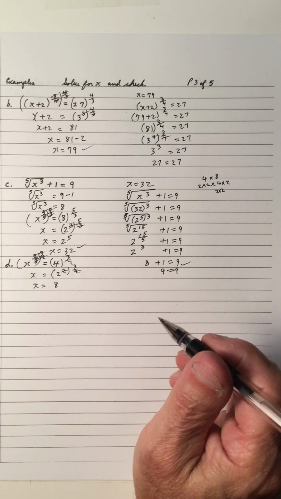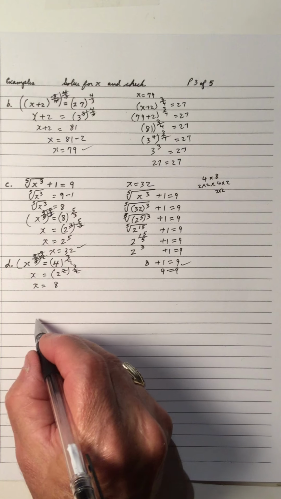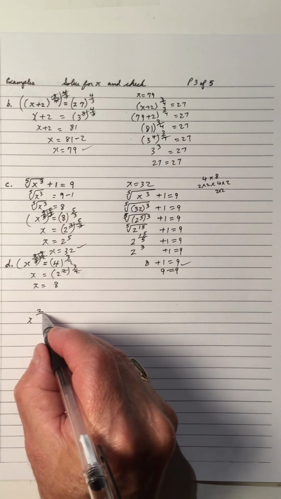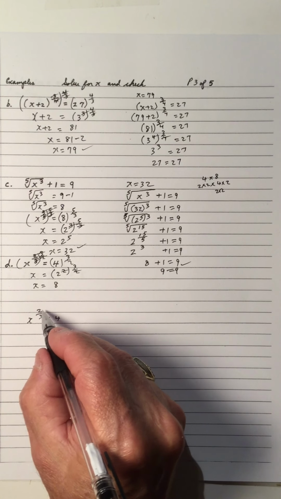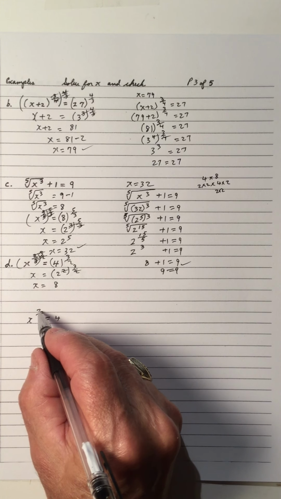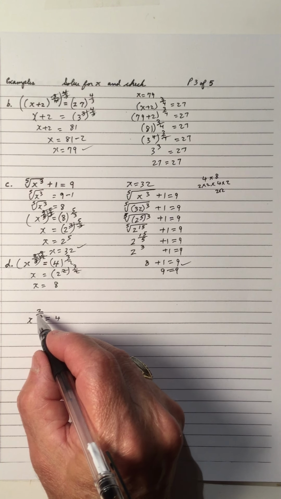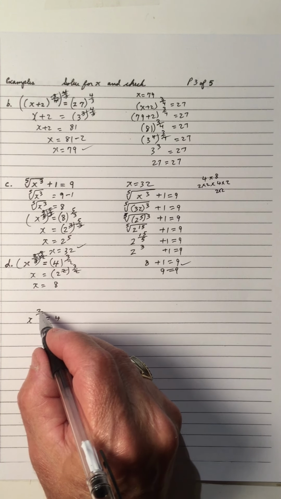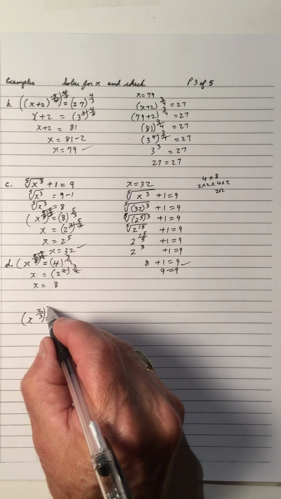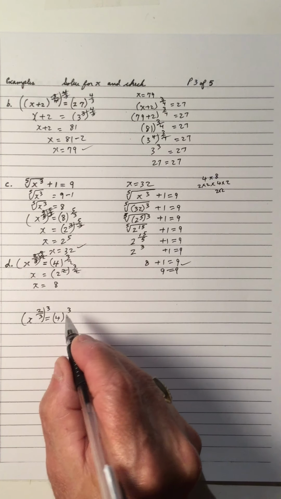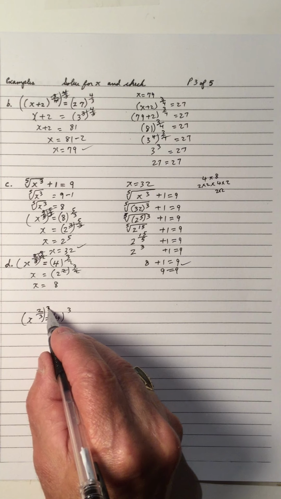But there's something we have to remember here, so I'm going to do this another way. X to the 2/3 equals 4. When the numerator of the fraction is an even power, we have to be very cognizant that there's more than one answer. Let me explain. Let's cube each of these, since there's a 3 on the bottom.